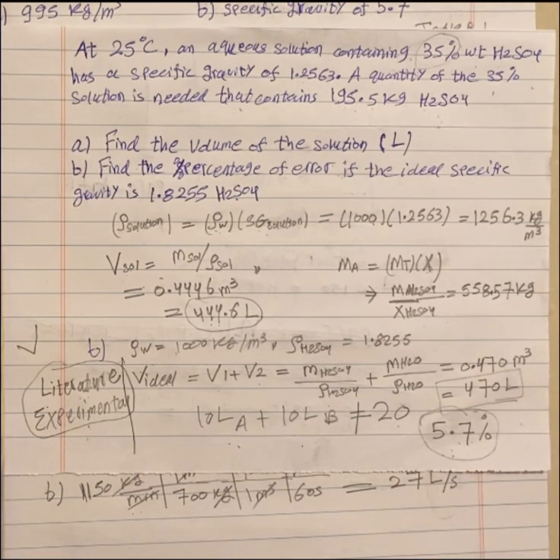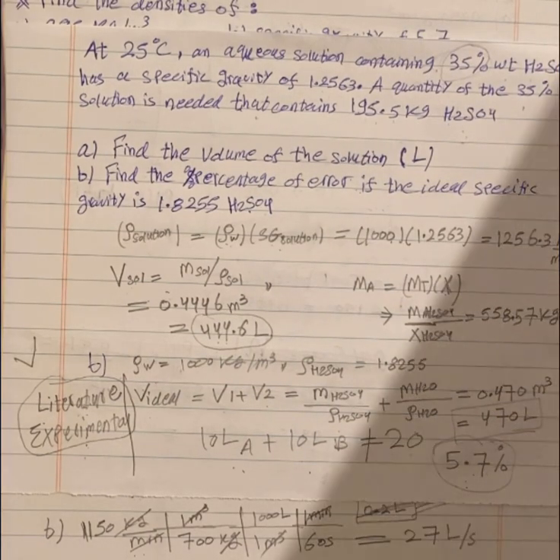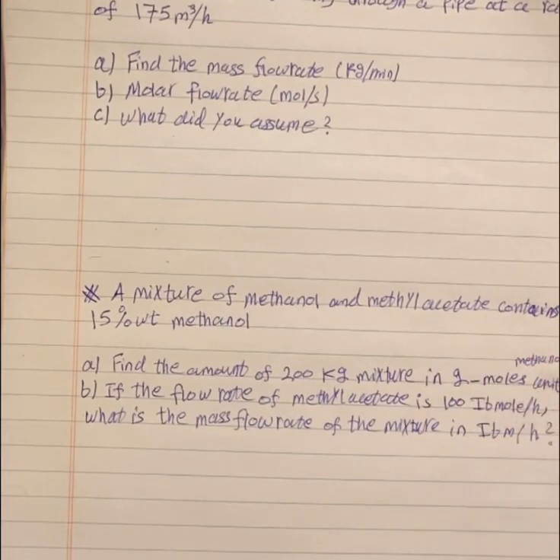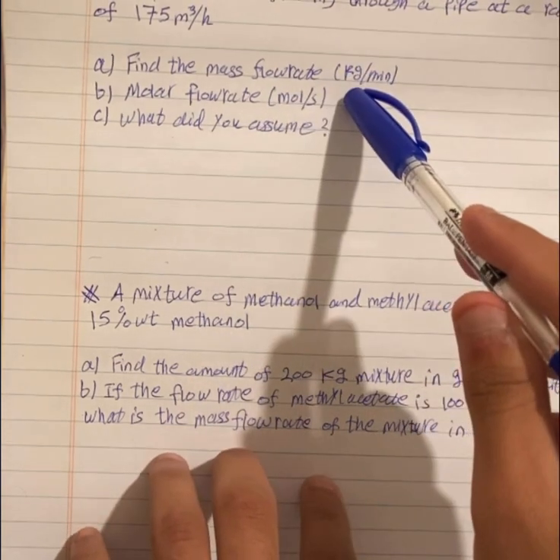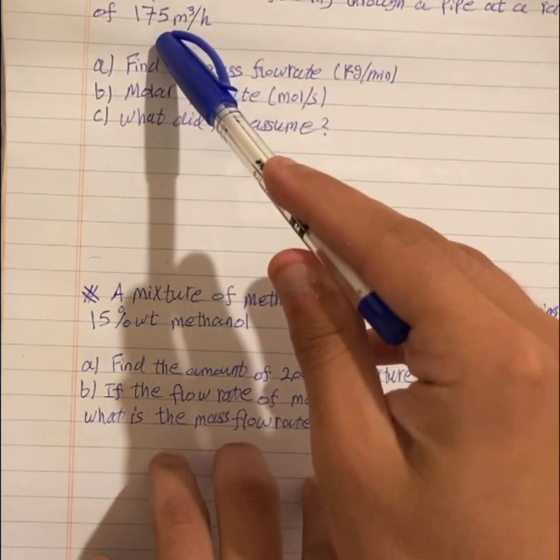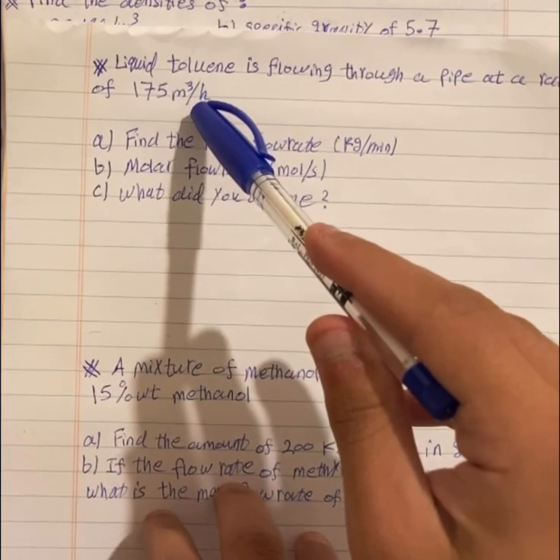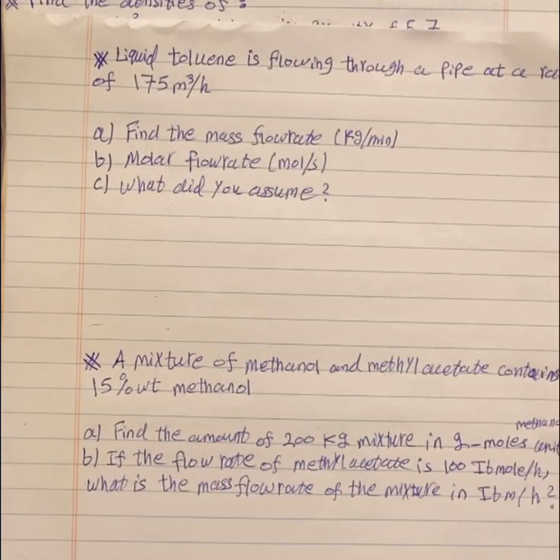So this percentage of error is very important in laboratory, in industry, in exams as well, and that's why you need to know it from now. Moving on to the next question, where it asks to find the mass flow rate of toluene if we have the volumetric flow rate of toluene, which is 175 meter cube per hour.